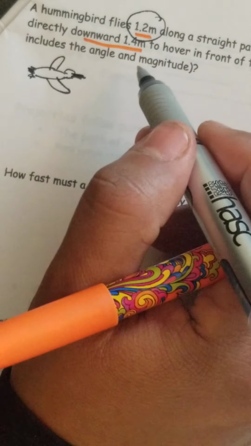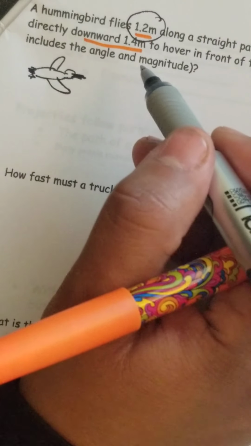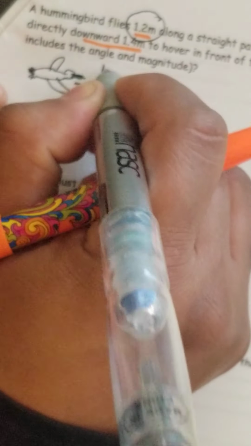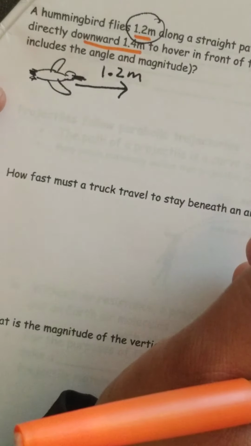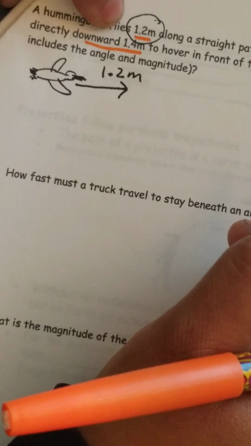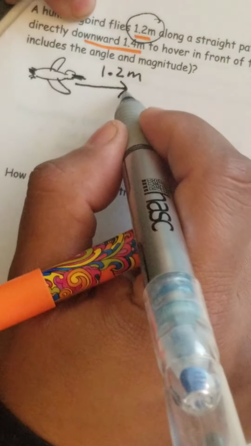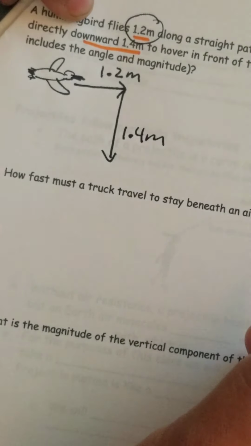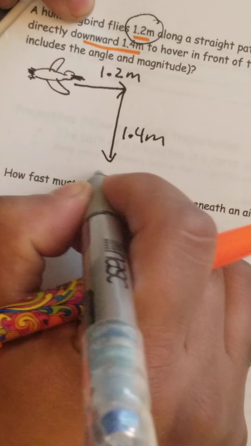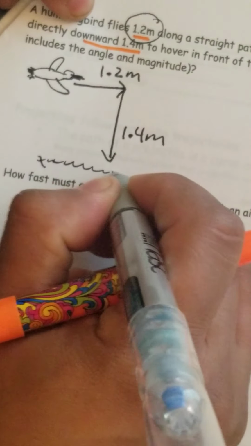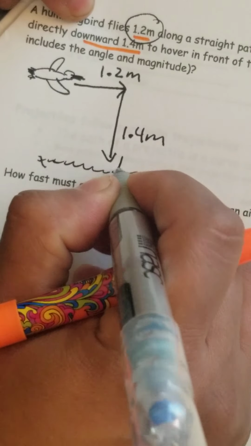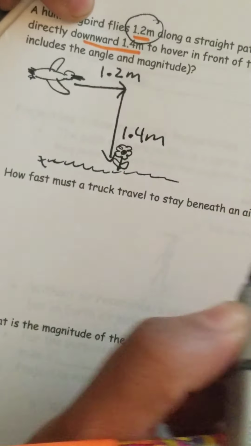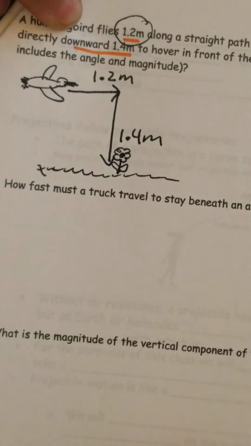So in my eyes, after reading this, I'm reading it as it's going this direction, 1.2 meters. Yes, this is a positive number, but they use the word downward. 1.4 meters. There is a flower that the hummingbird sees.